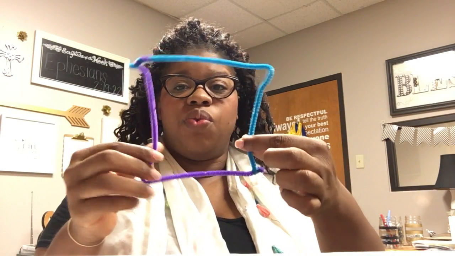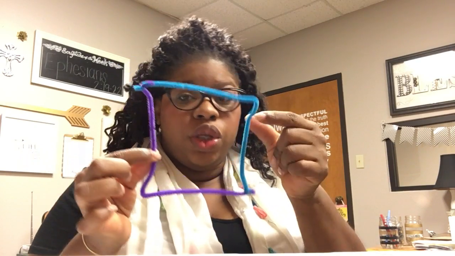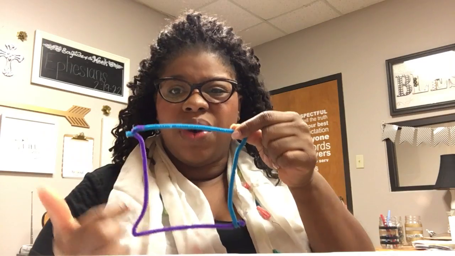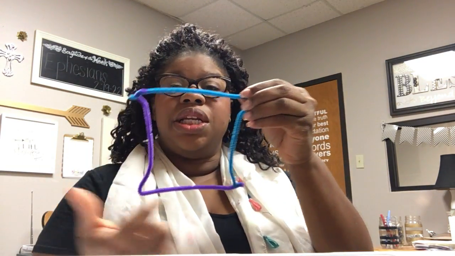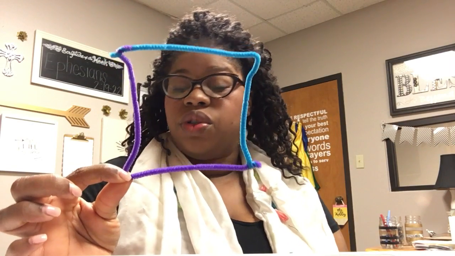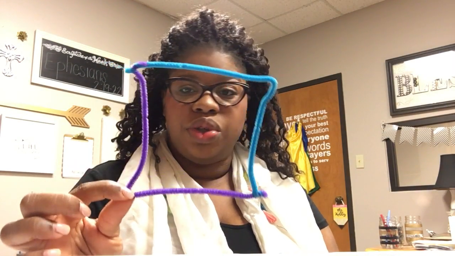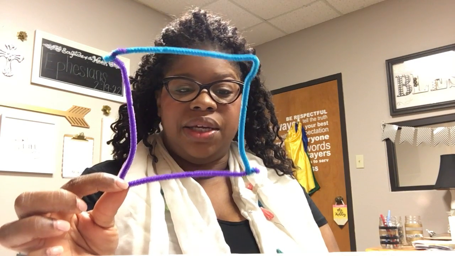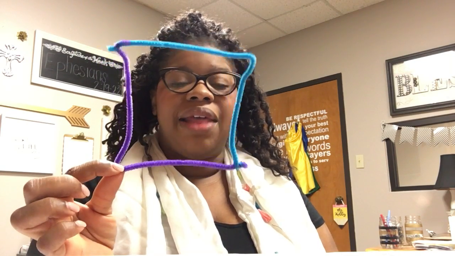So I have this activity with pipe cleaners, where you will need to pre-make a square. It's not a great square. I did it really fast. Don't judge me. You'll need to pre-make a pipe cleaner square. So there's plenty of pipe cleaners. You should be able to get this under control, get these made, and then you're good.